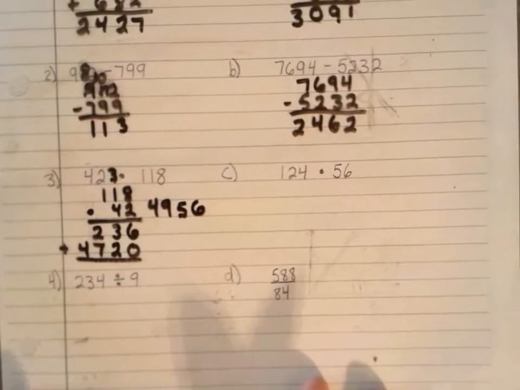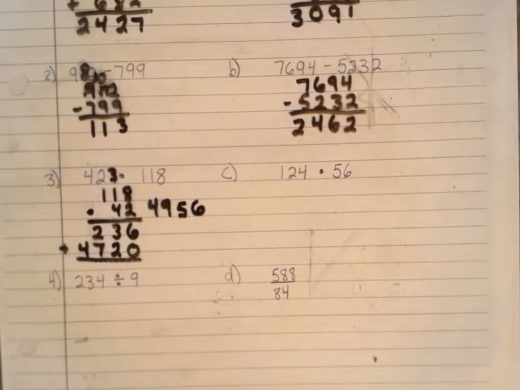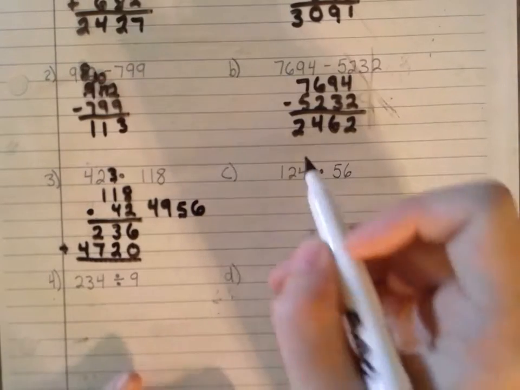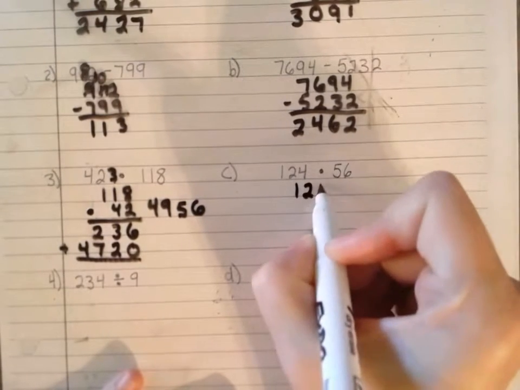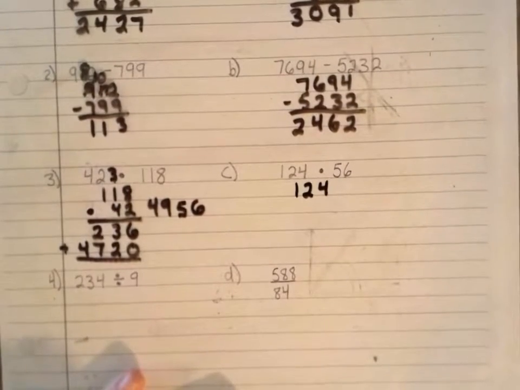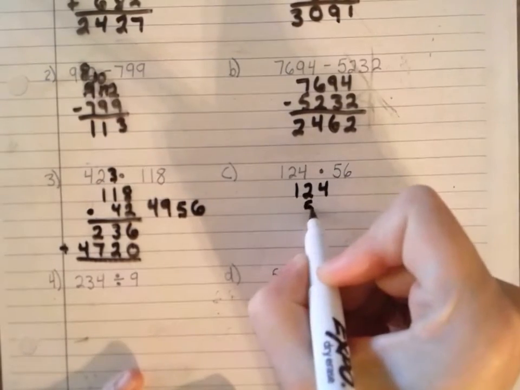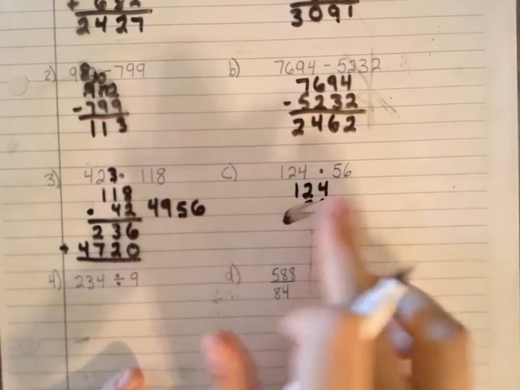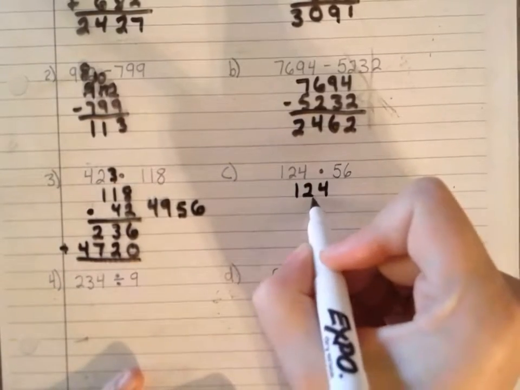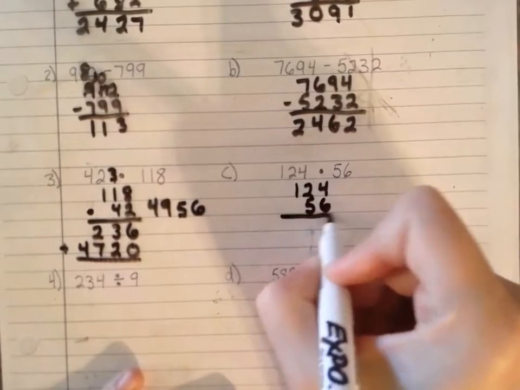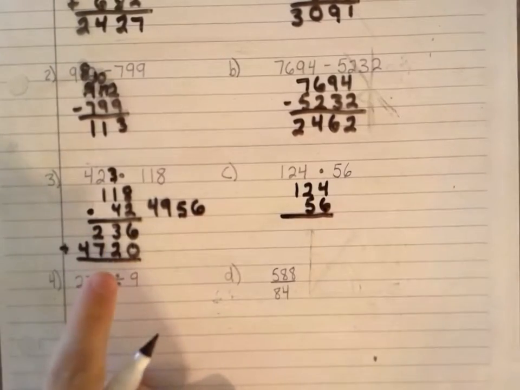On C, again, if you want to use the lattice method, go ahead. If you want to learn my method, that's fine. You can work this problem on your own if you need to. I'm going to use the number with the most digits. I'm going to write that first, and then I'm going to write 56 next. This way, I only have 2 lines of numbers to add instead of 3.